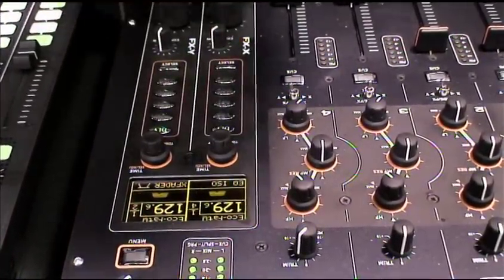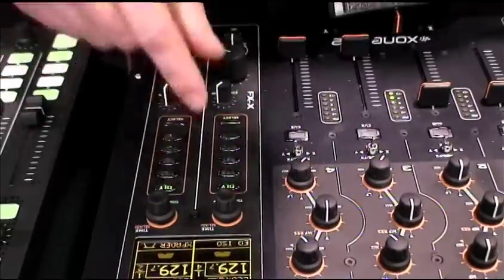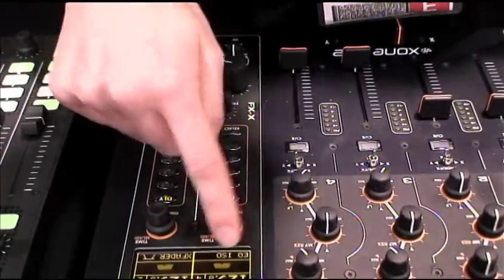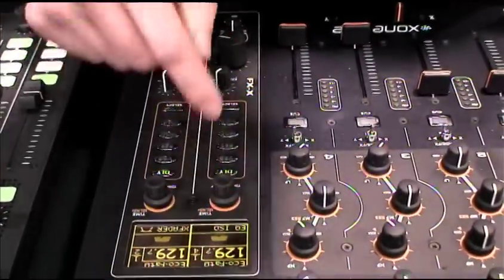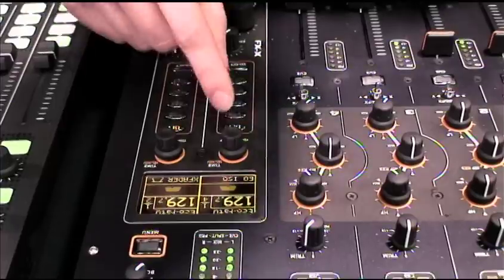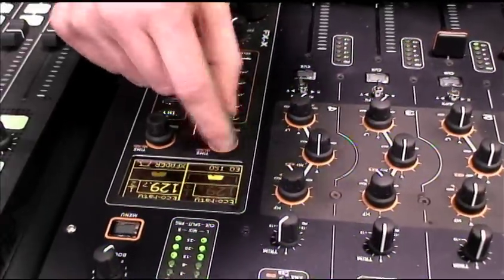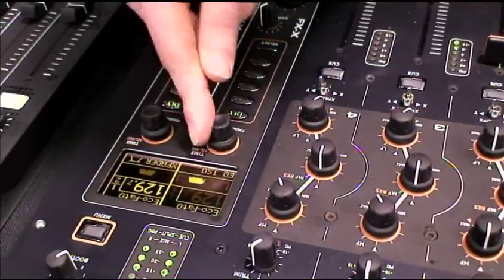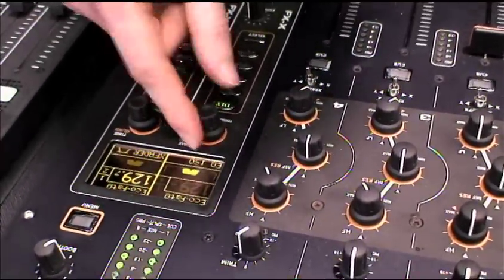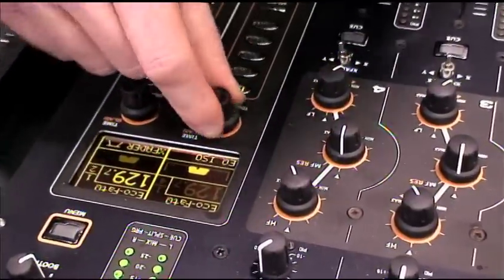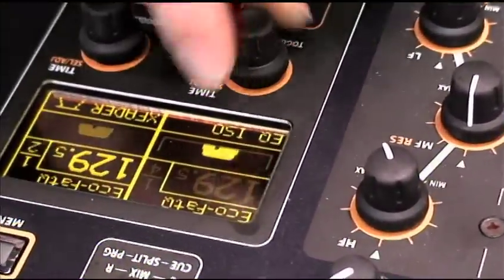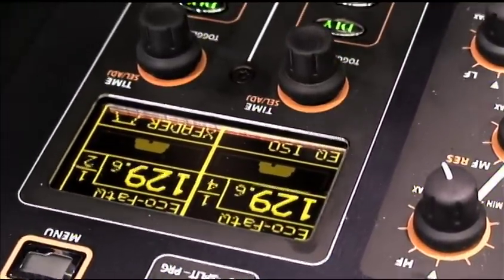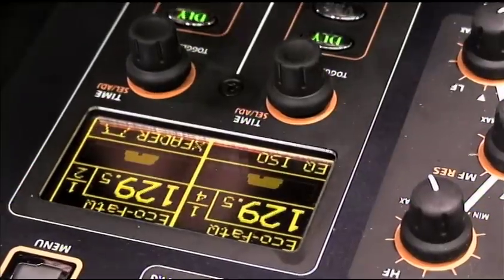It's really easy to start using the effects. You can just scroll, choose an effect. You've got the name of the effect. It's got automatic BPM detection. You've got your beat fractions here. You can push the encoder, manipulate the shape of the sound. It's really easy to just be flexible and find some really cool groovy moments with it as well.